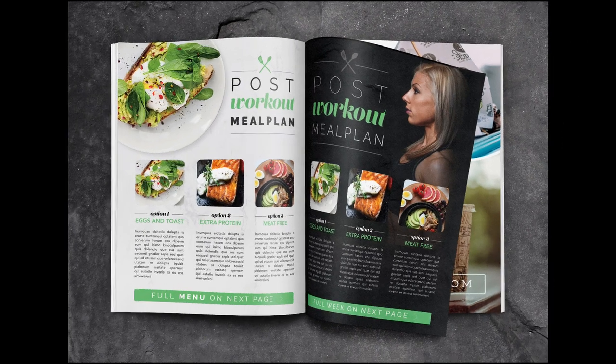The key to a great layout design is balance. Strike a balance between photos, text, and other design elements. Blocking out your design ahead of time can help you manage all of this.